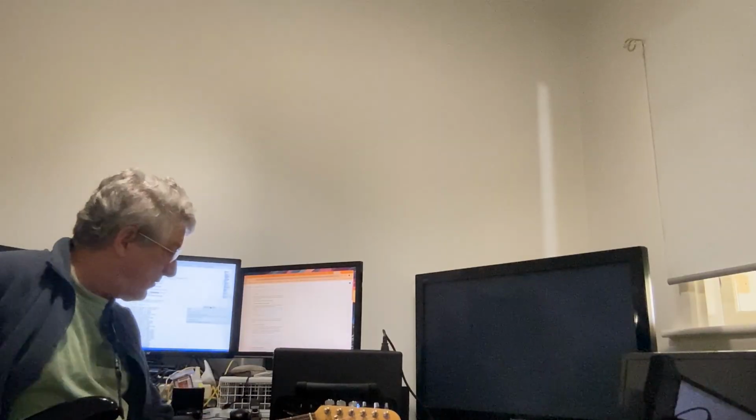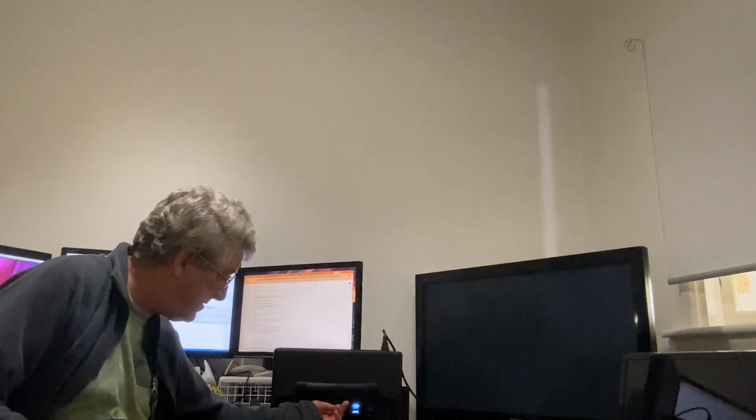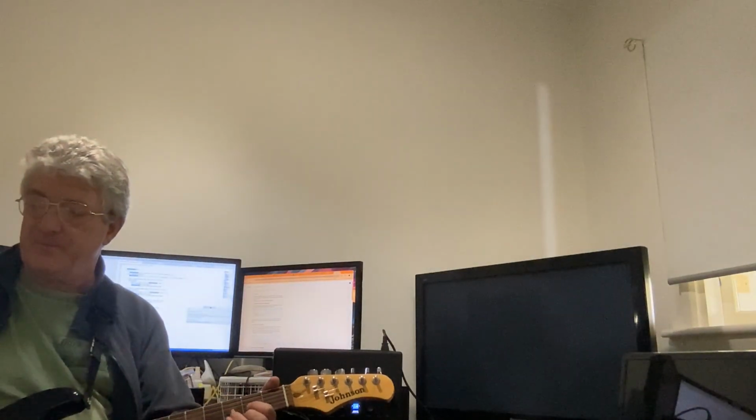So, with apologies to the Beatles, this is a preset called Thrash Overkill. I'm going to turn this up because I think I can hear the strings more than I can hear the amplifier. Maybe not quite that much.